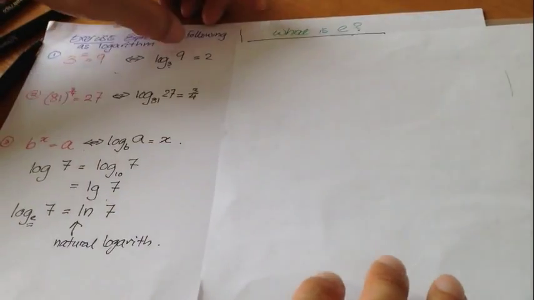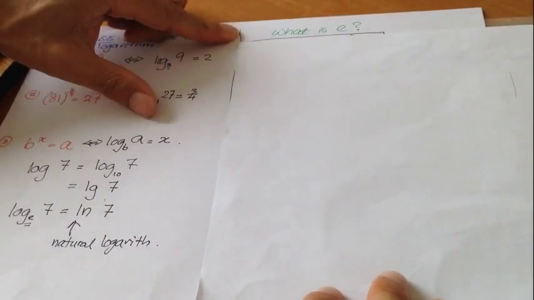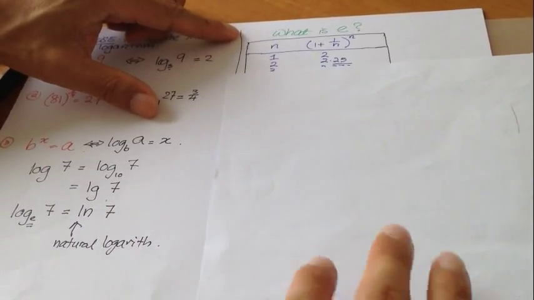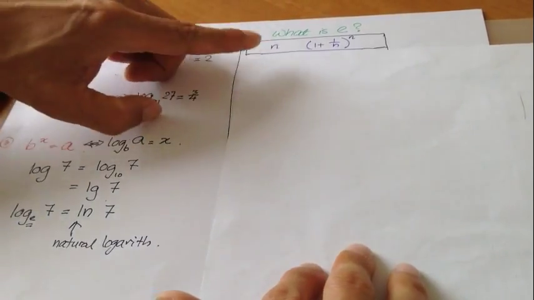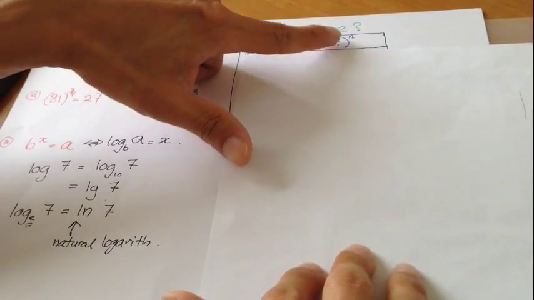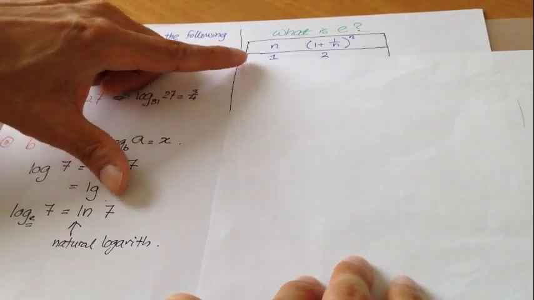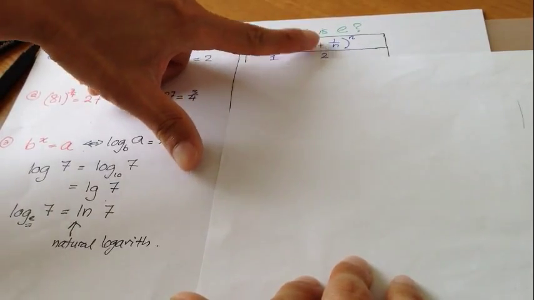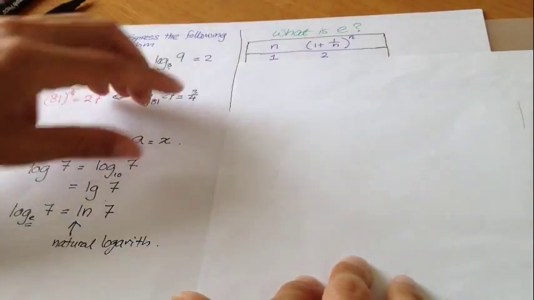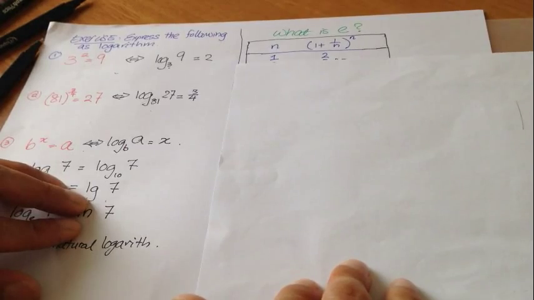So the question is, what is e? Well, e is a very special number. If you create a table with the headings n and 1 plus 1 over n, and you allow n to be 1, this is 1 plus 1 over 1 raised to the power of 1, and in this case you get 2.